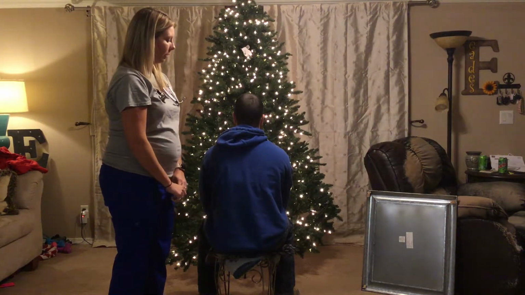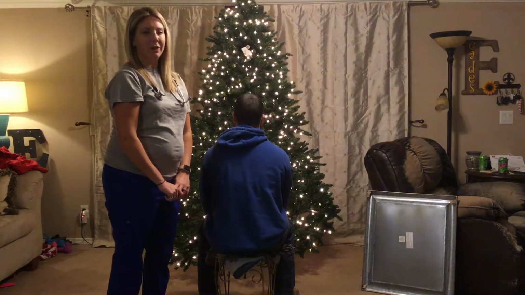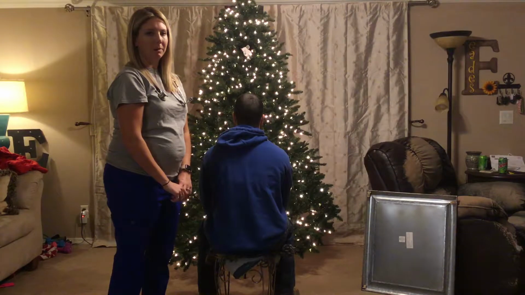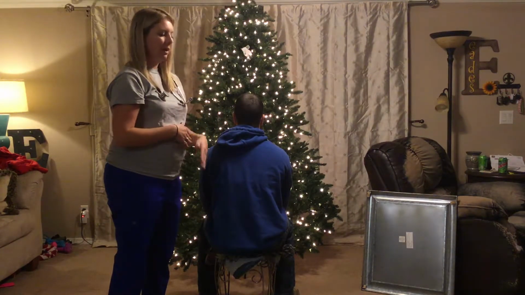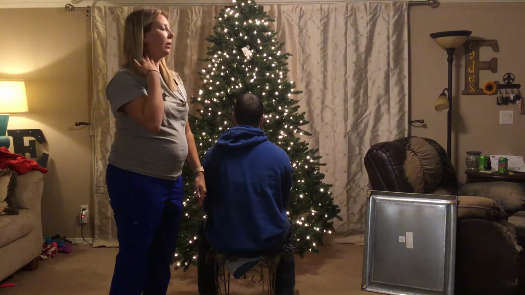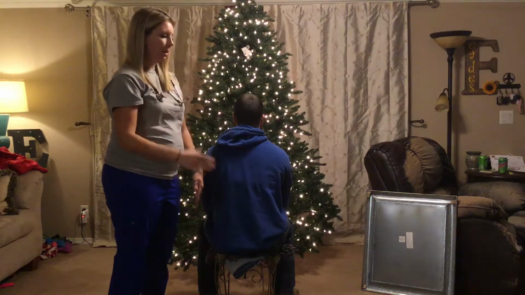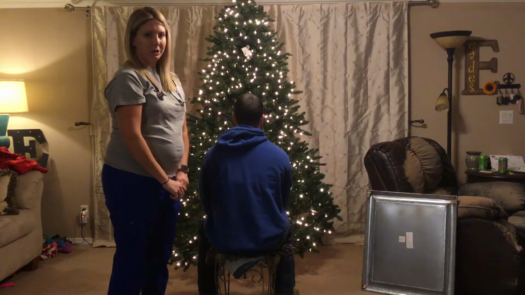You'll also observe to see if you have any problem or any accessory muscle use. Are they diaphragmatic breathing? Are they using any neck muscles? Or are they in the tripod position?